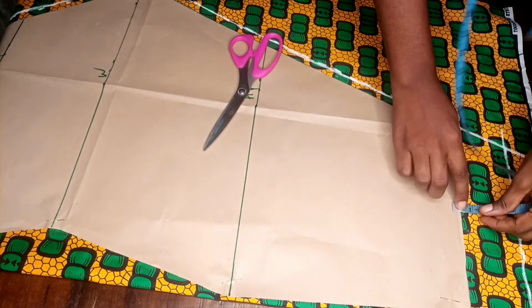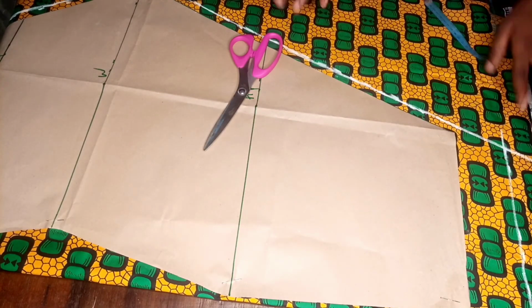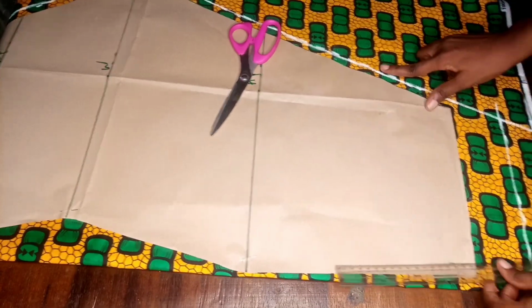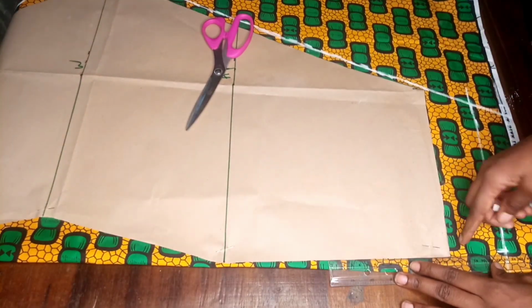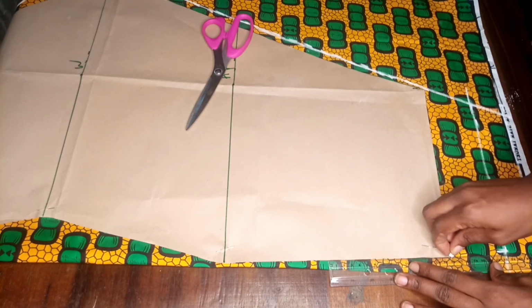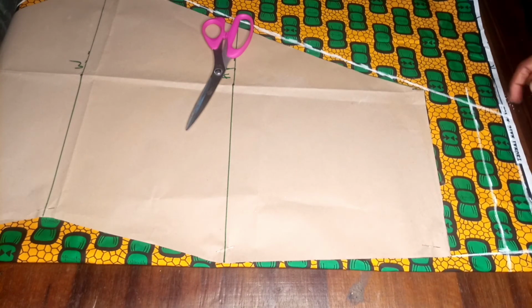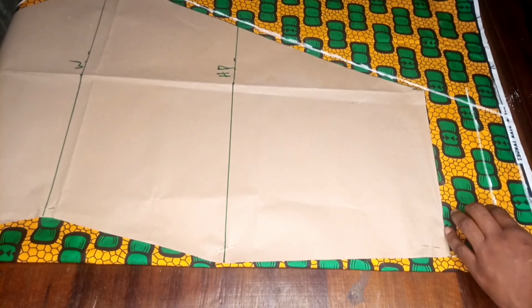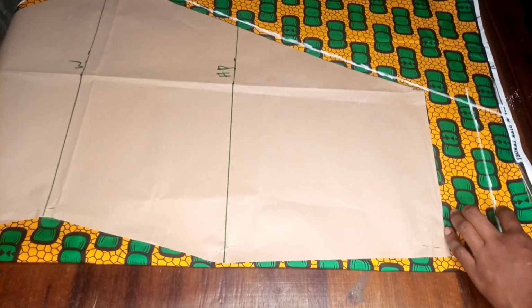And then I also added 3 more inches, and then 2 inches for hemming allowance. And then I'm just going to mark down the tapered net that we created for the back piece. So yeah, that is just what we have here. And now I'm just going to cut again.